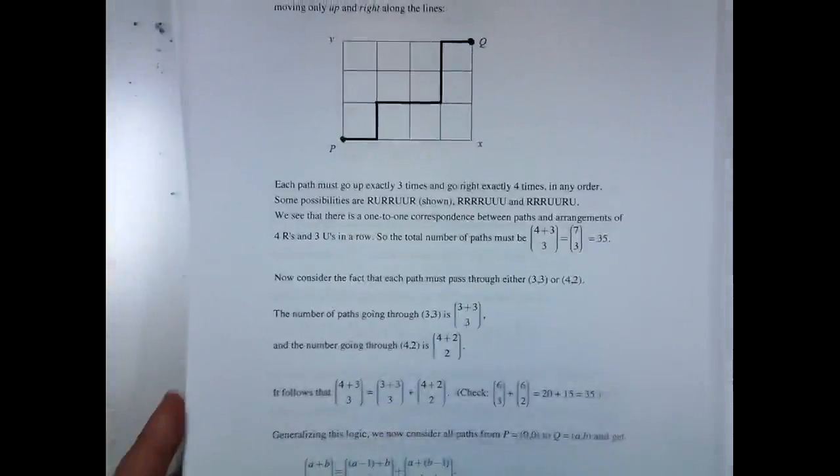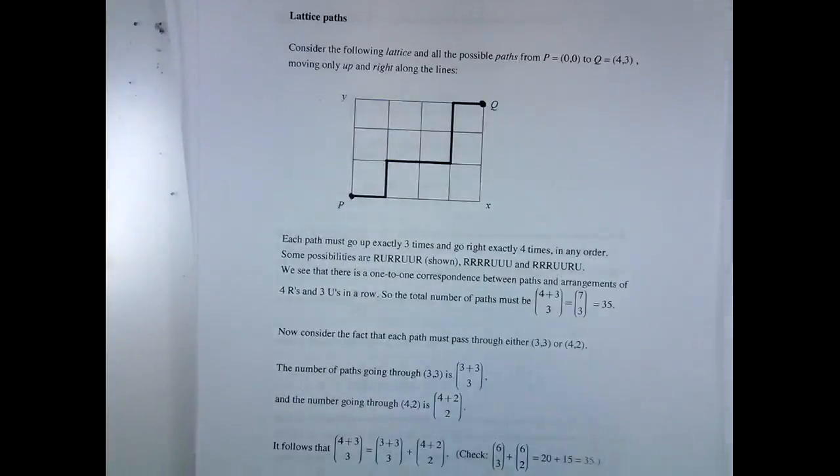Okay, lattice paths. This is another good one. So we're going to do lattice paths, and this is where we were up to in the combinatorics notes that you would have seen.